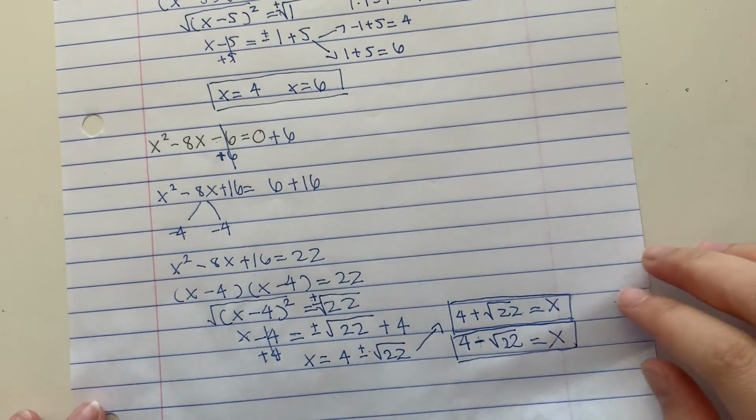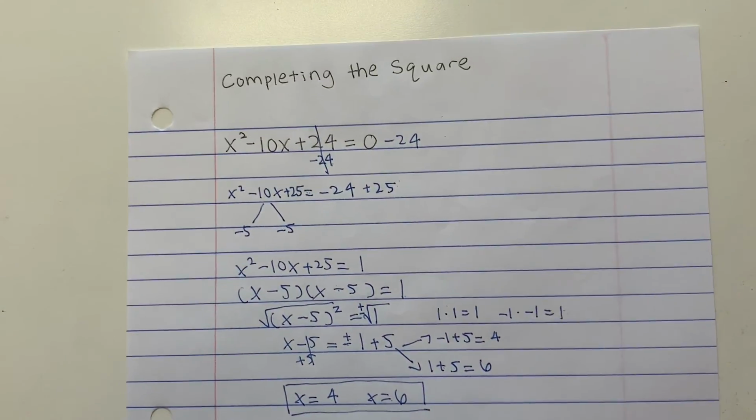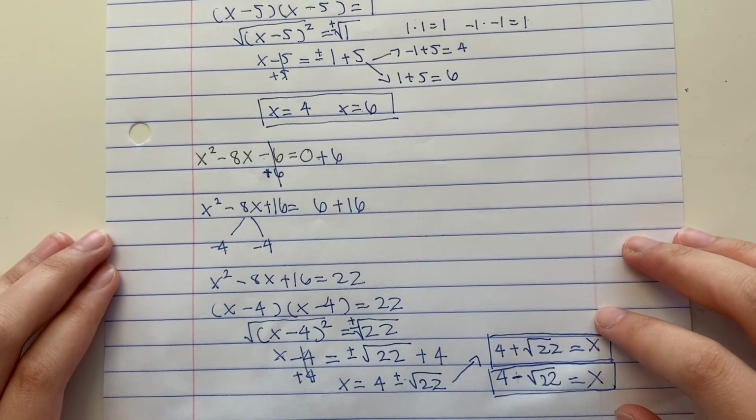So I've shown you two different scenarios of completing the square. I really hope you find this video helpful, and thanks for watching.